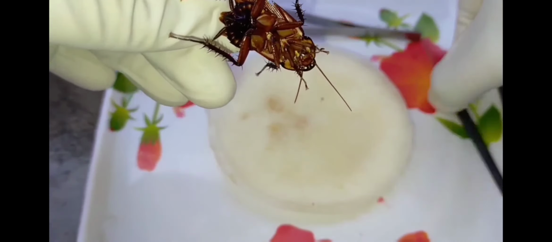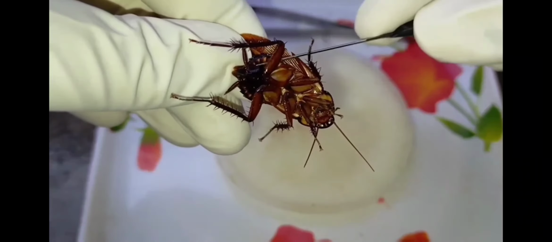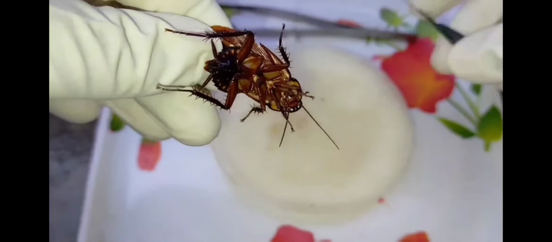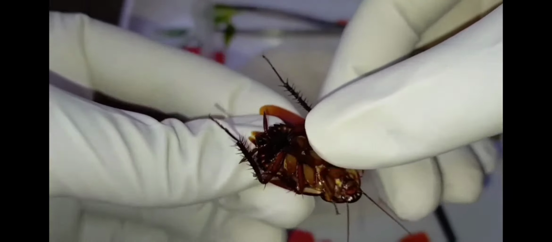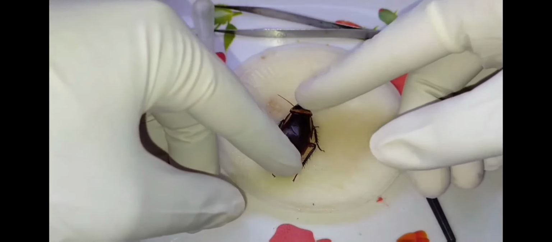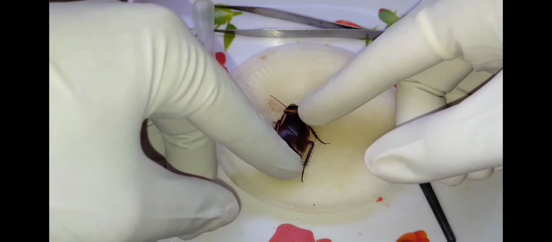I will show you. These exoskeleton plates are known as sclerites. The dorsal one is known as tergite, the ventral is known as sternite, and the lateral side is known as pleurites. So these are the morphological parts of the cockroach I discussed: this is the head part, the thorax, and this is the abdomen.